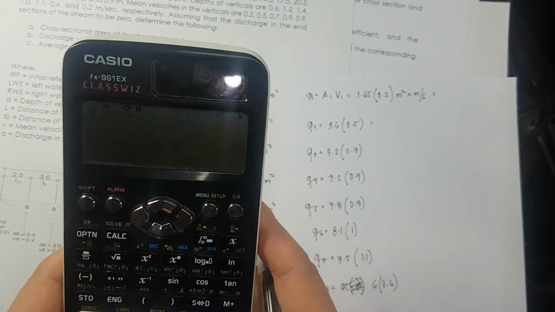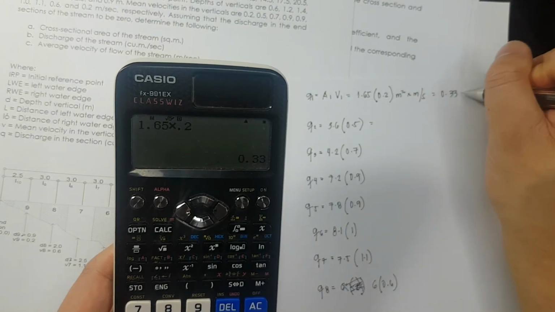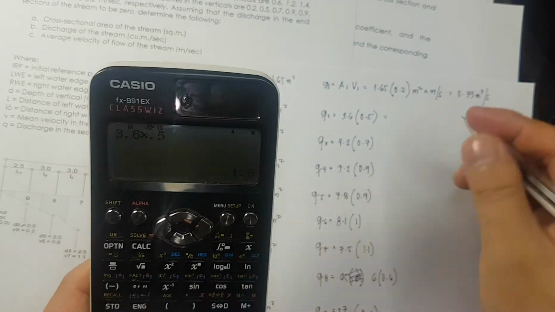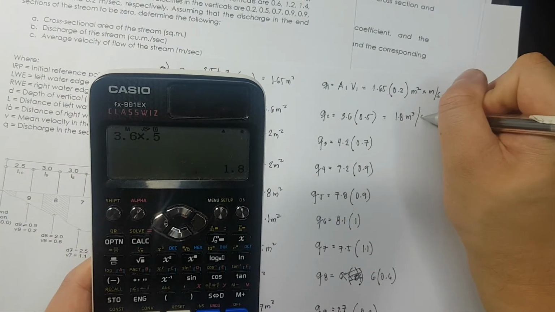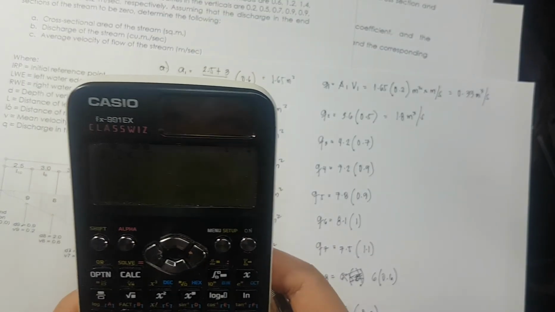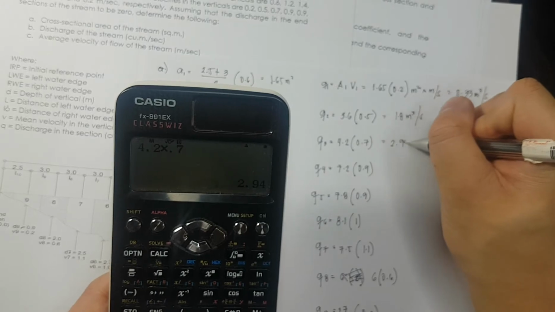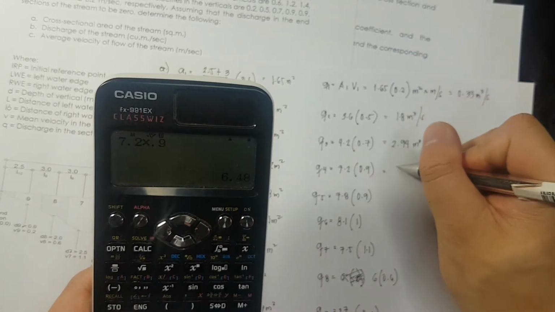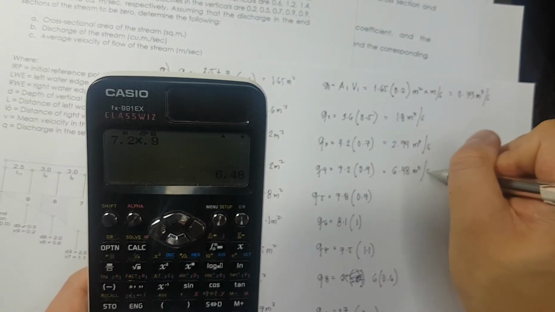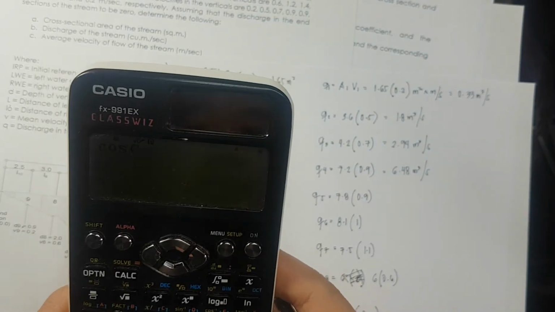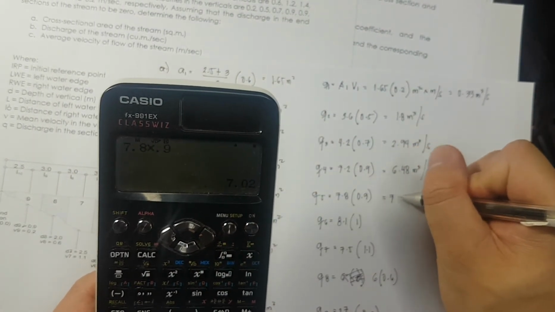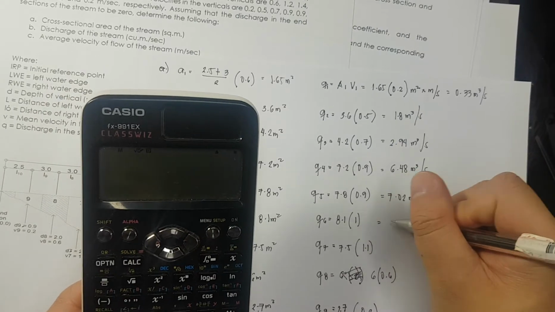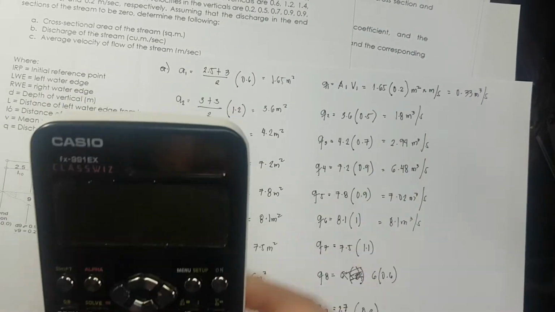So 1.65 times 0.2, that is 0.33 cubic meter per second. 3.6 times 0.5, that is 1.8 cubic meter per second. 4.2 times 0.7, that is 2.94 cubic meter per second. 7.2 times 0.9, 6.48 cubic meter per second. 7.8 times 0.9, that is 7.02 cubic meter per second. 8.1, definitely, this is 8.1 cubic meter per second.